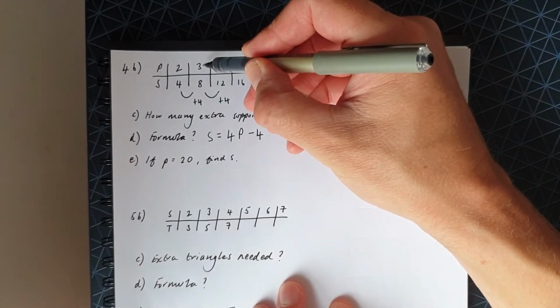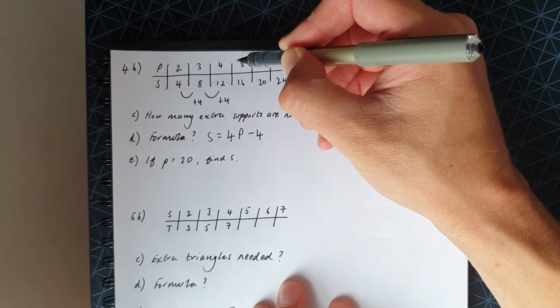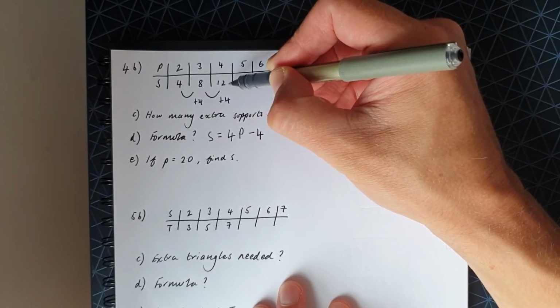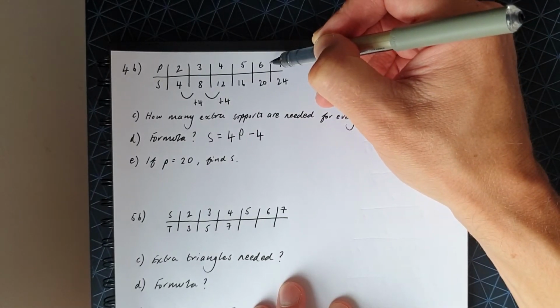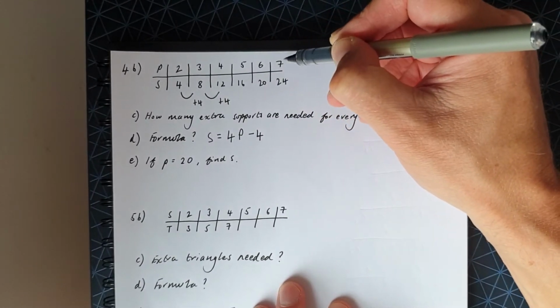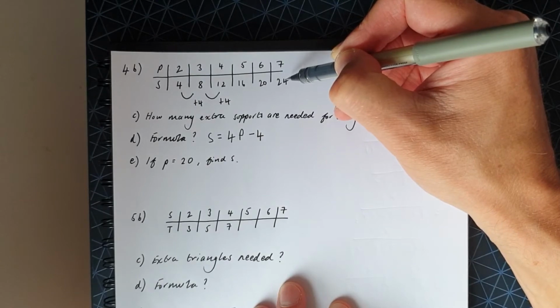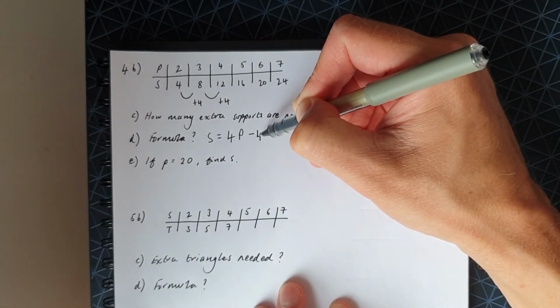So 3 times 4 is 12. 12 take away 4 is 8. 4 times 4 is 16. Take away 4 is 12. 5 times 4 is 20. Take away 4 is 16. 6 4s are 24. Take away 4 is 20. 7 4s are 28. Take away 4 is 24. So I know that that's the correct formula.